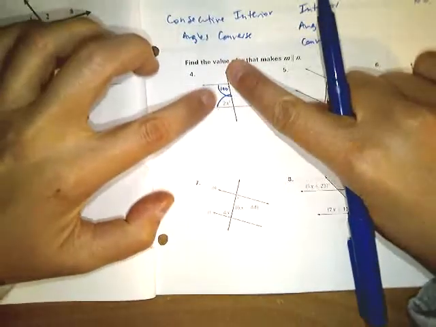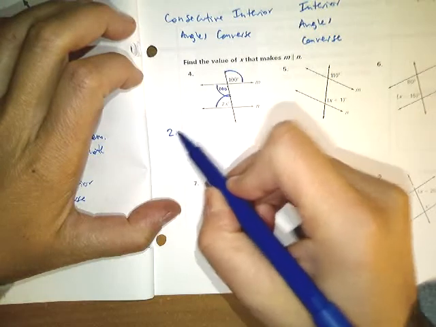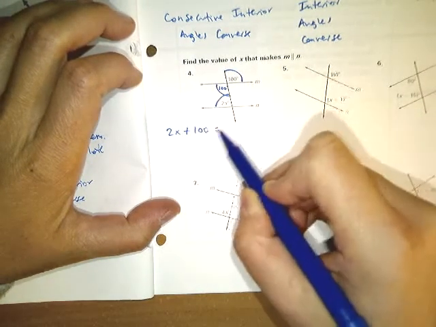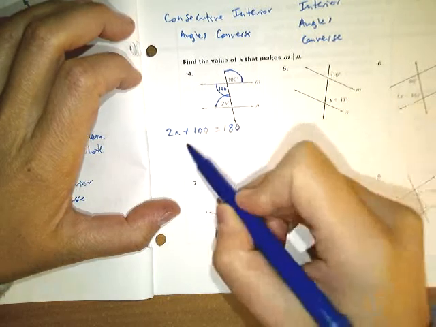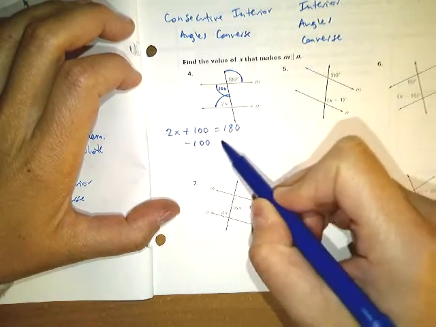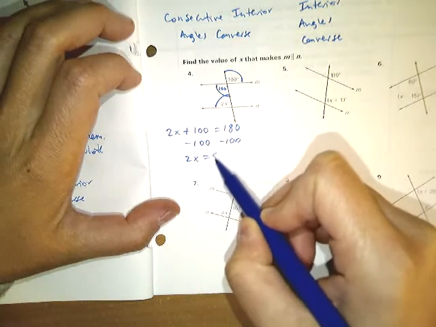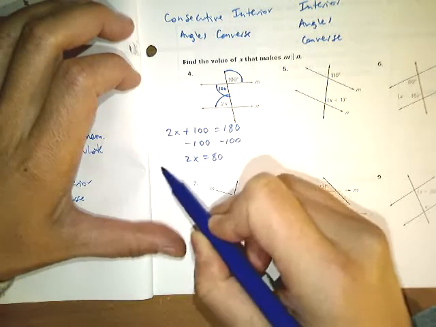So, I'm just going to focus on these two as a supplementary pair, and I'll say if I add 2x plus 100, then I will get 180 degrees. So to find the value of x, now that I have the relationship established in equation format, I just do what I normally do to solve an equation.